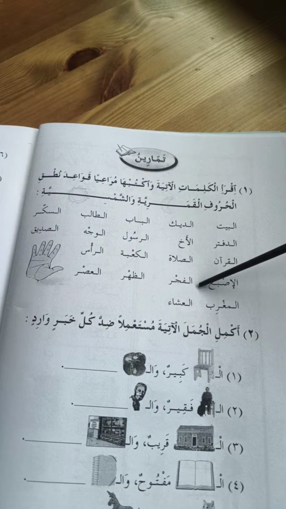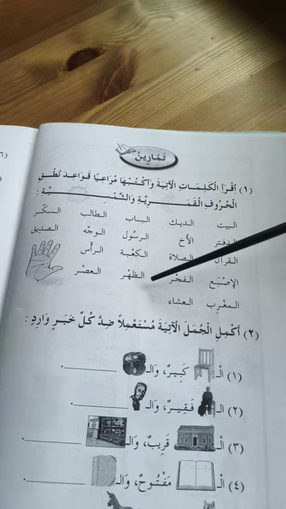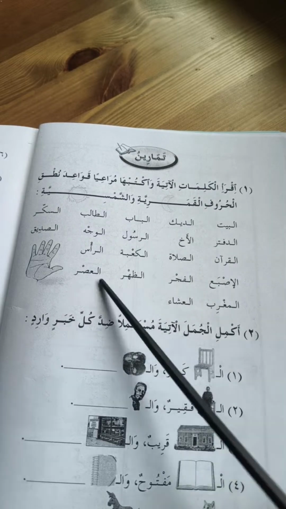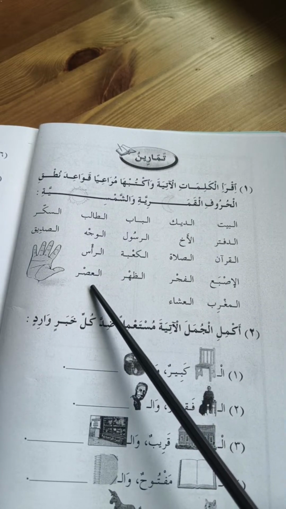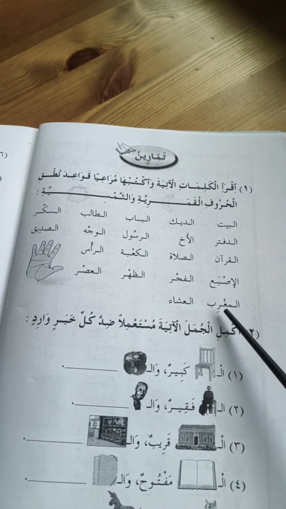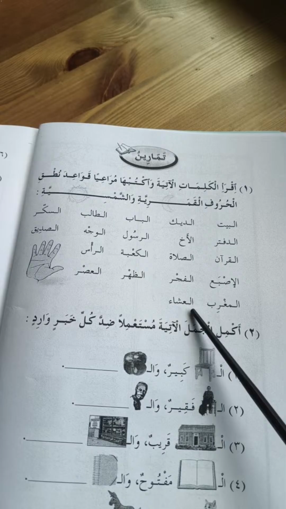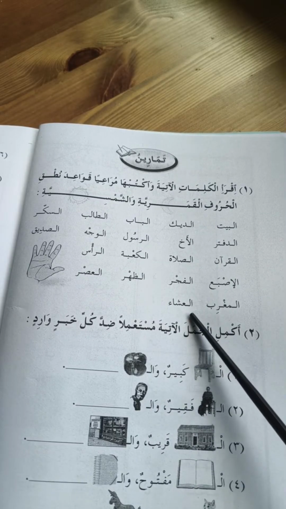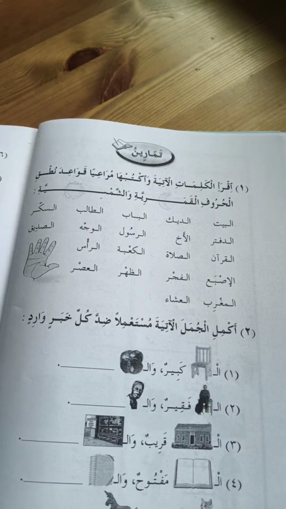Al-fajr, the fajr. Al-dhahru, salat dhuhr. Al-asru, salat asr, the asr. Al-maghribu, the maghrib. Al-isha'u, the isha. All right.